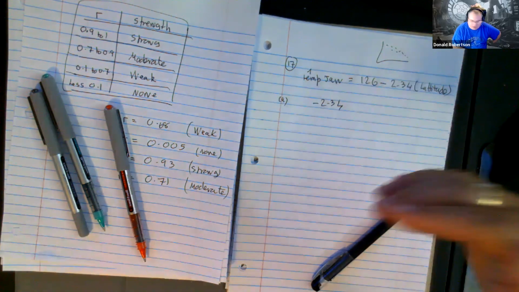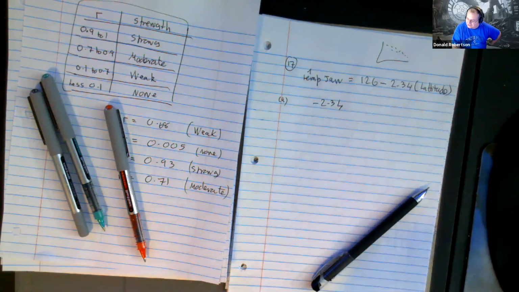There are 4 sentences there. Pick the one that means the same as what I just said, right? As the latitude increases, the temperature will go down by 2.34. Now, Pittsburgh, Pennsylvania has a latitude of 40, and Boston, Massachusetts has a latitude of 42. Use the slope to predict the difference in expected average temperatures of these two cities.